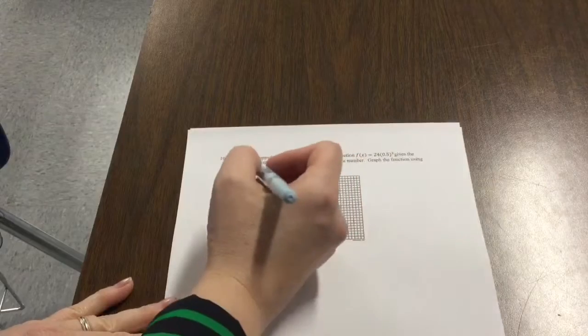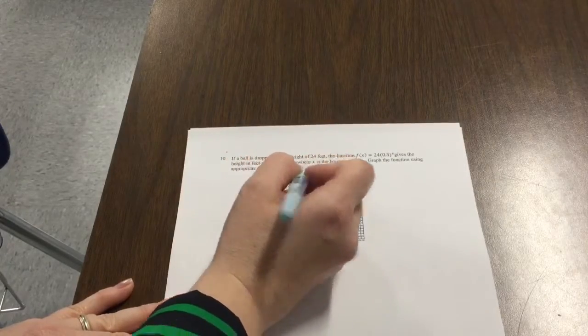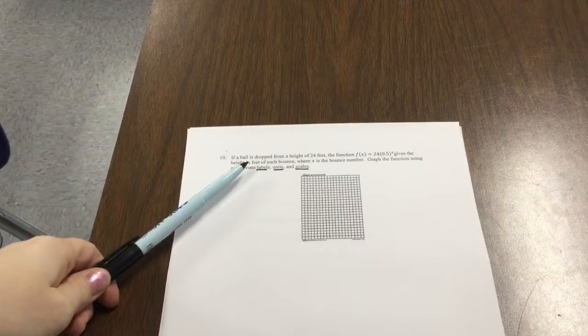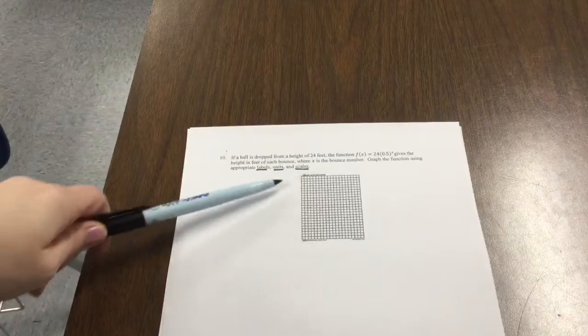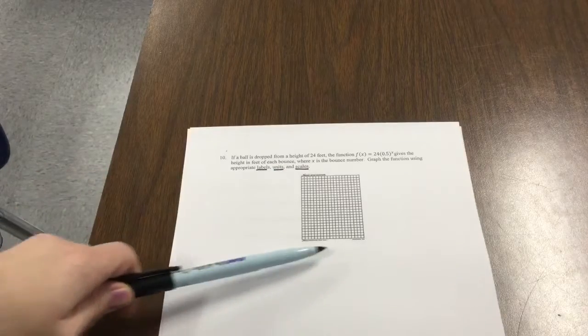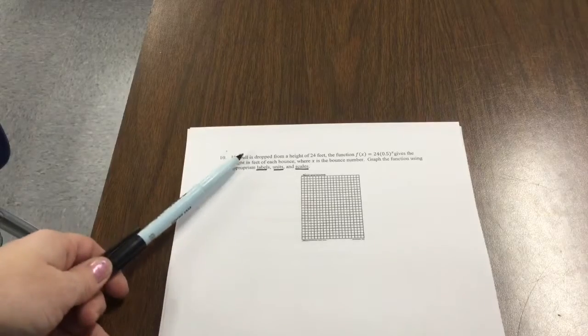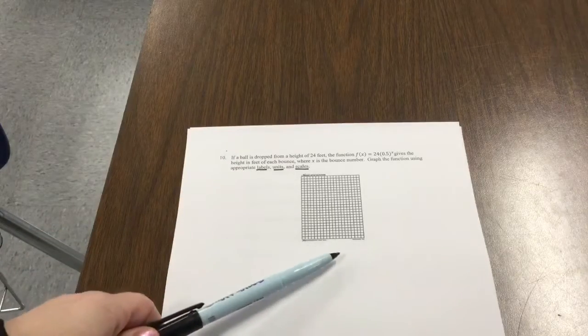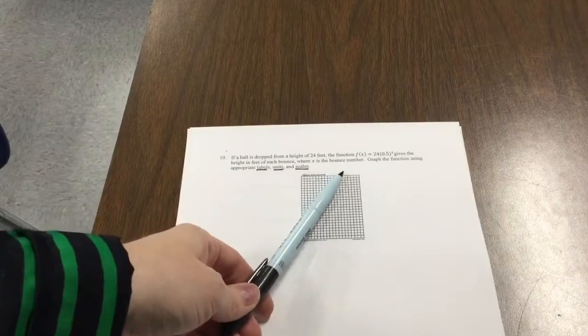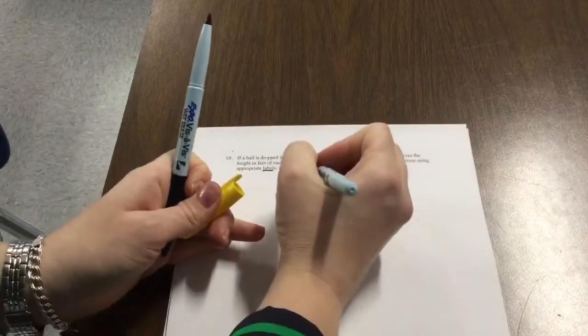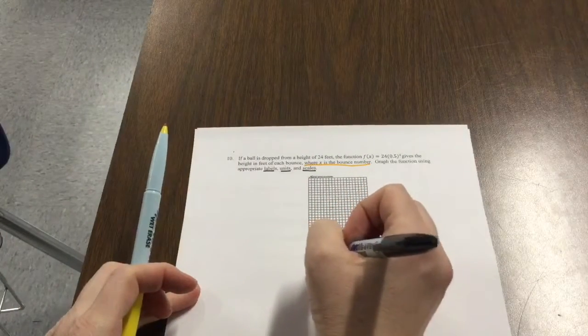So if they specify using appropriate labels, units, and scales, that is going to be part of the grade for the problem. So let's talk about what that means. Labels means the title of the graph, and labeling your y-axis and your x-axis in context of a real-world problem. So you need to explain what part of this scenario is represented on the x-axis and the y-axis. So if you look, x is the bounce number. They tell you what the x represents. So on the x-axis, you can write bounce number.